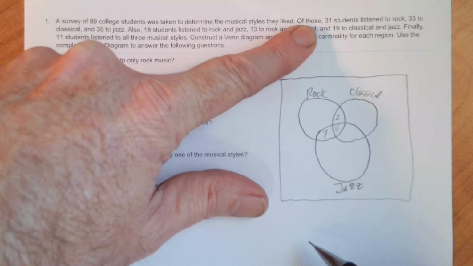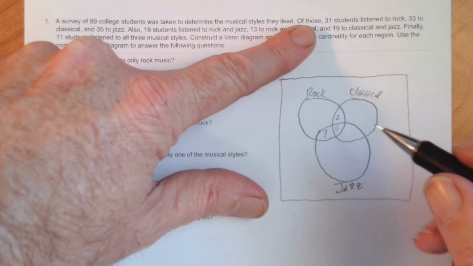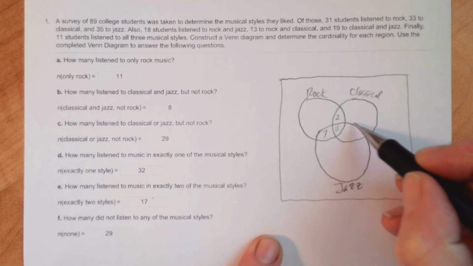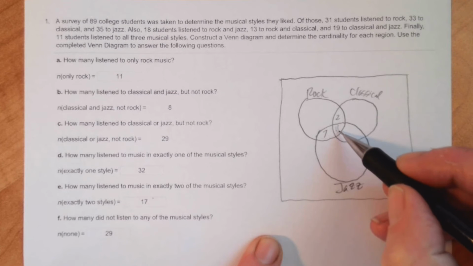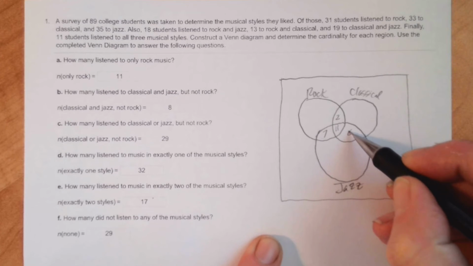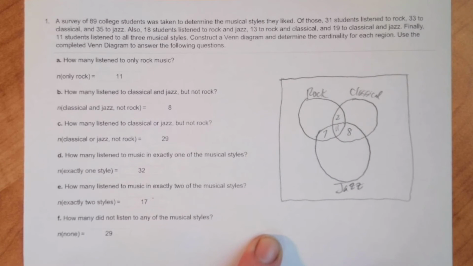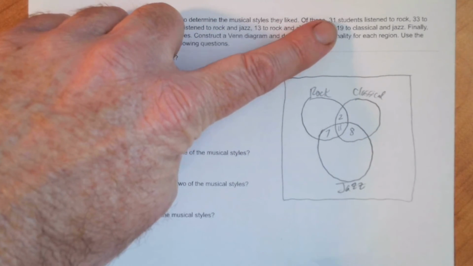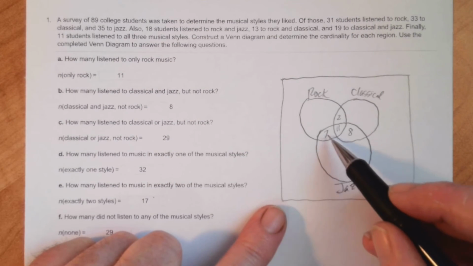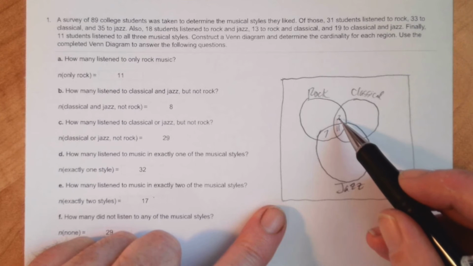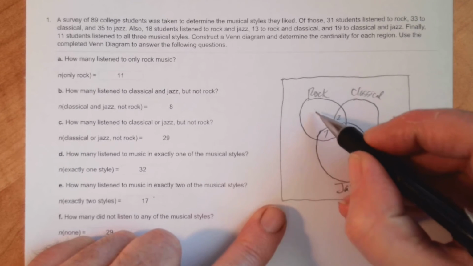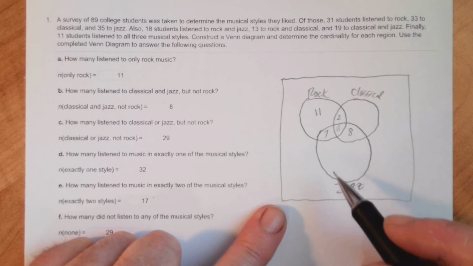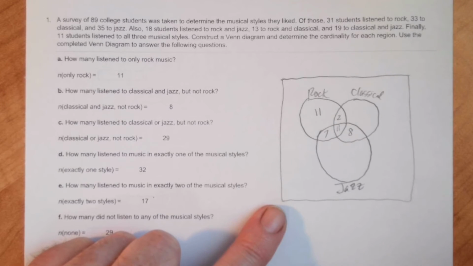And finally, 19 that listen to classical and jazz. We'll see, there's 19 people in this area, and we already have 11, and so that means this must be 8. And so finally, we can go back to, let's see, there was 31 that listened to rock. Well, you have 18, 19, 20, and so you could subtract 31 minus 21, you get 11. 11 would be in just this area here.